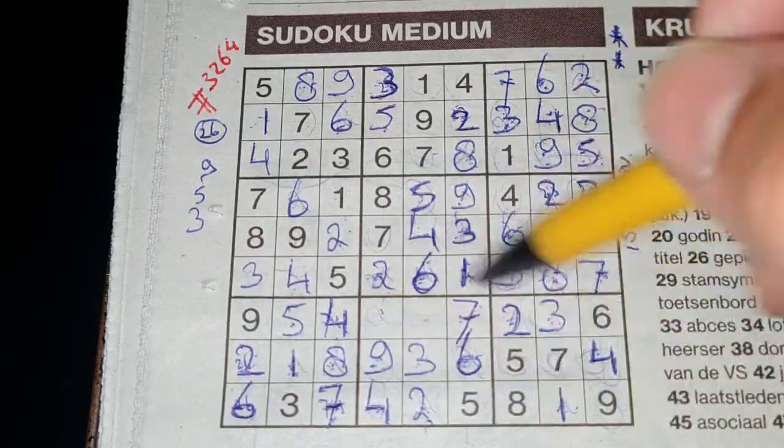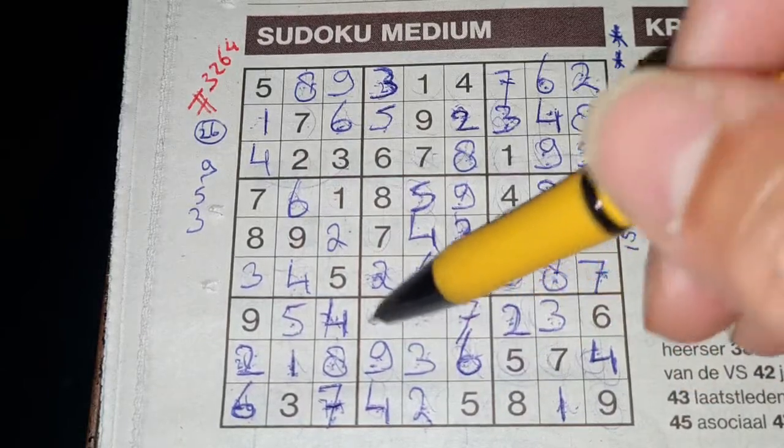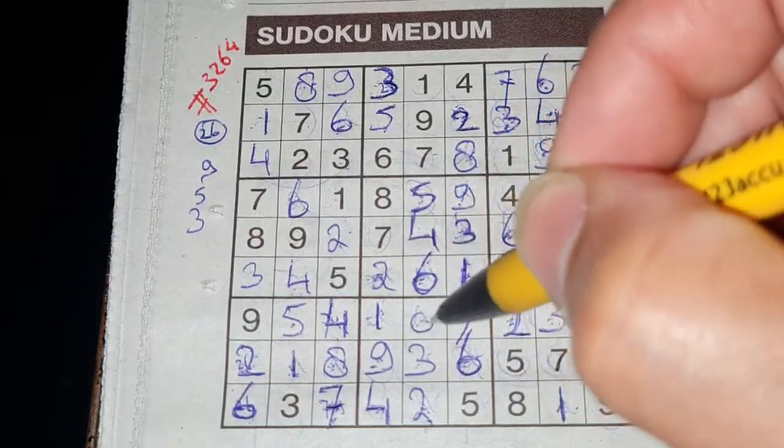And the last 2 numbers of this big square, the 1 is missing, 2, 3, 4, 5, 6, 7, and 8. 1 and 8. We see here a 1, no 1 there, so the 1 should be here, and the 8 goes there.